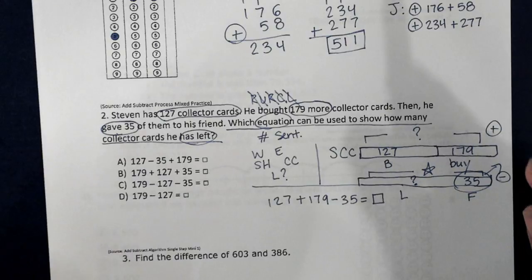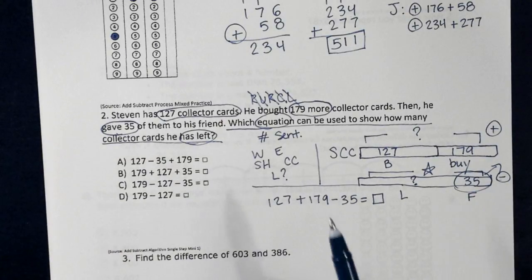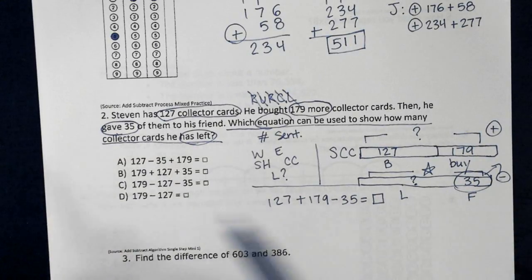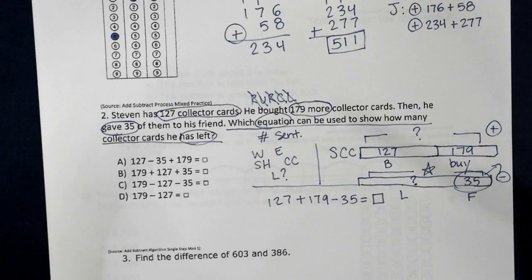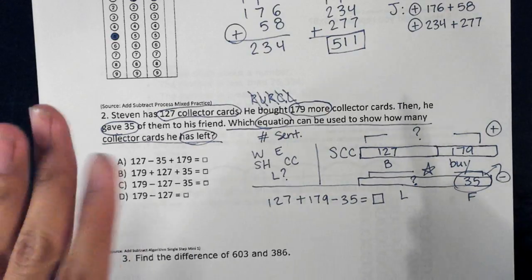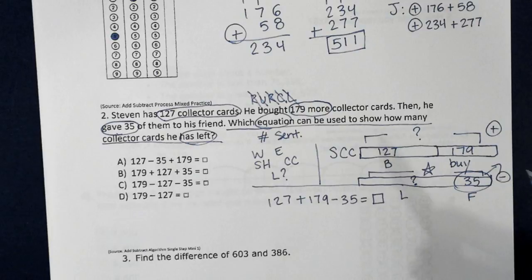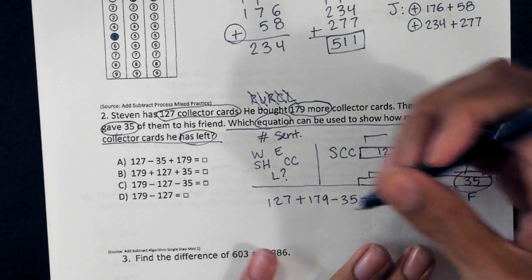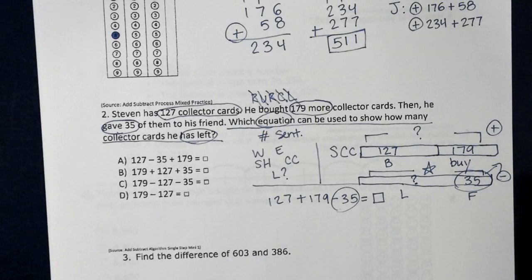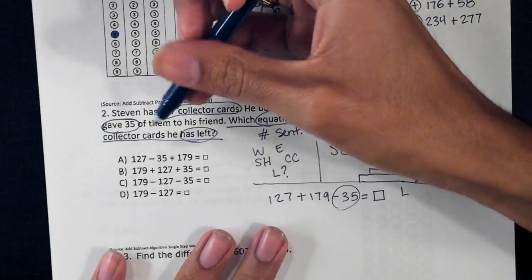Now that doesn't mean that we're wrong, because we did everything right. But it just means that they're trying to trick you, because they rearrange some of the numbers. So what I know for sure by looking at my number sentence is that the 35 needs to be going away. So I need to make sure that all of these number sentences have the 35 going away.